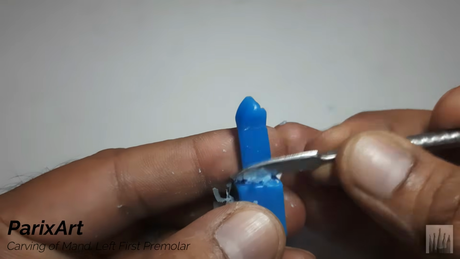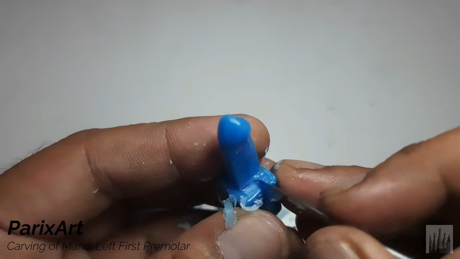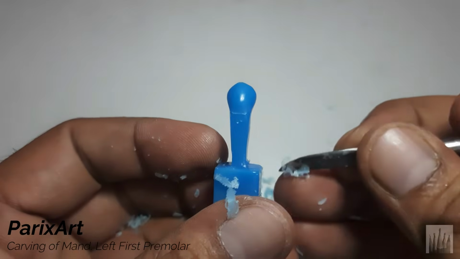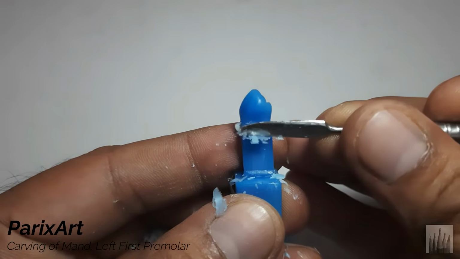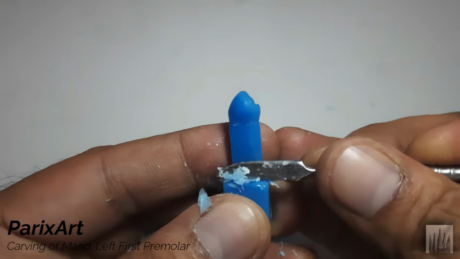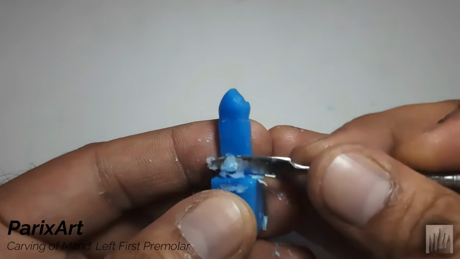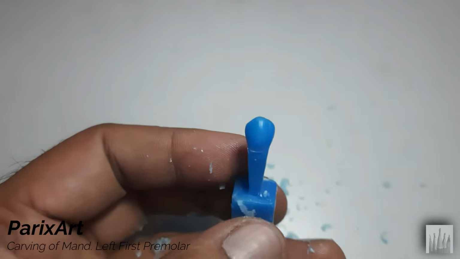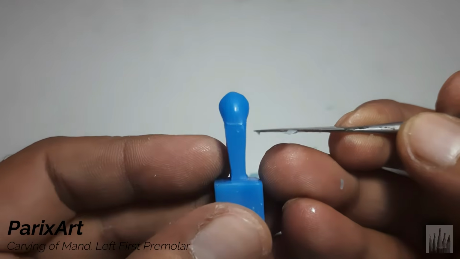Do it from the distal too. Keep the base clear so as to maintain the root length. On distal, carve more slightly above the apex to achieve distal tilt. Okay, you see a bulge here?